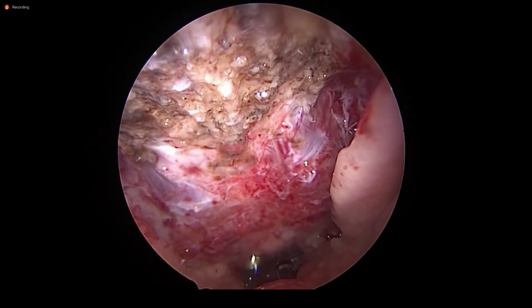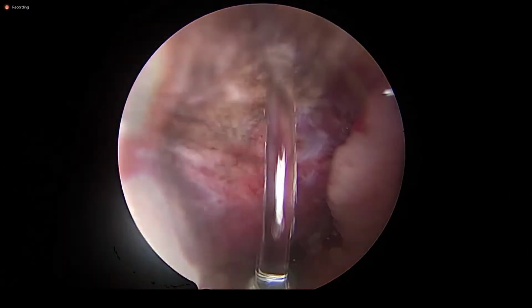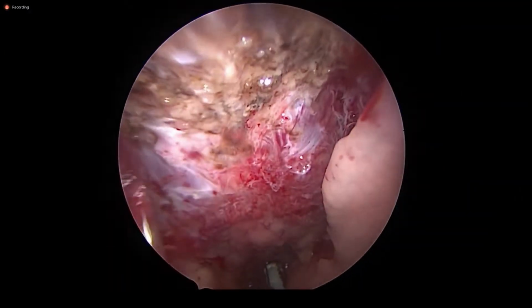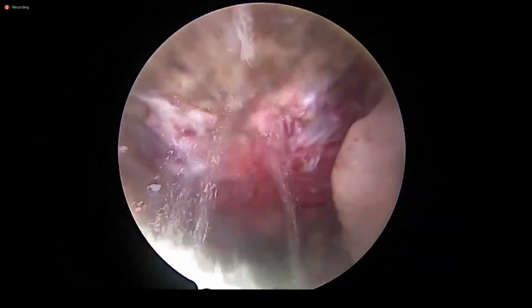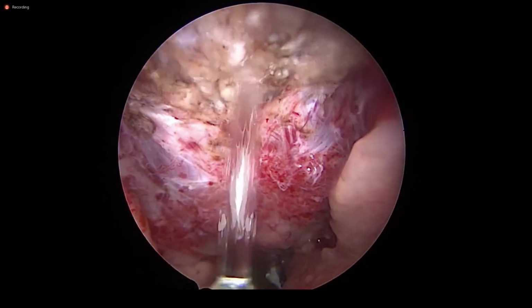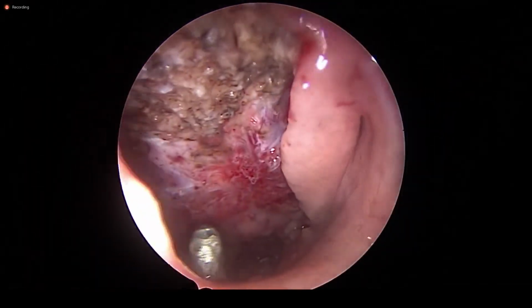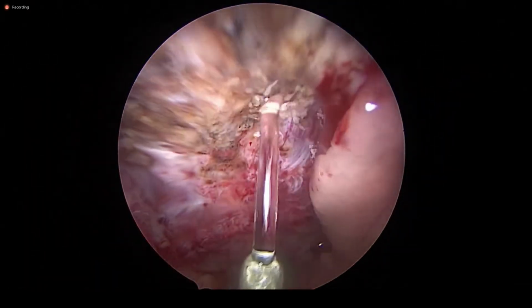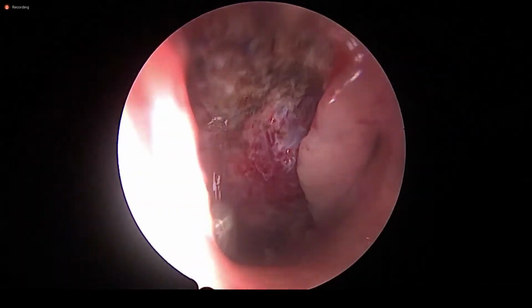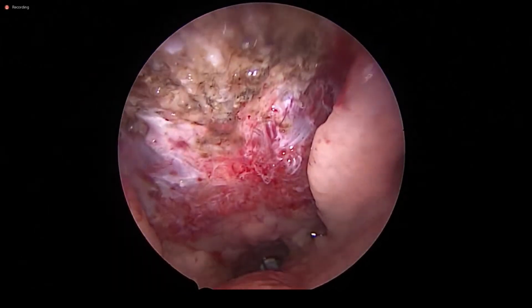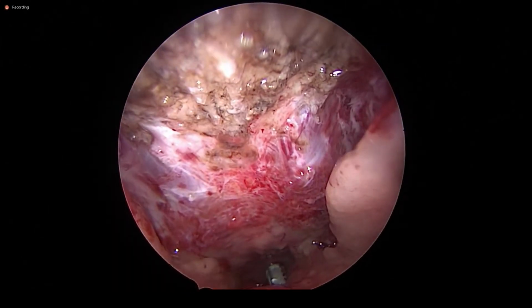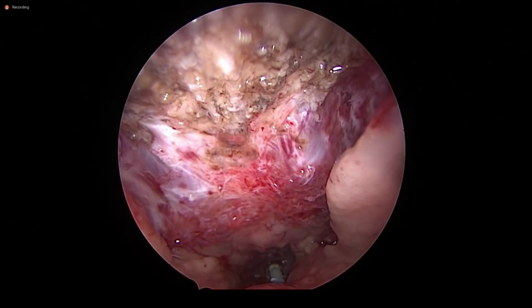See this? How's the picture there? Excellent, sir. Excellent. You are using a 4 mm 0 degree endoscope, no? Yes, 4 mm 0 degree.